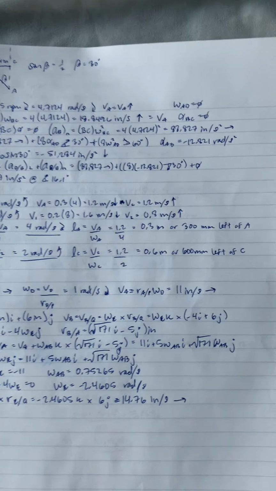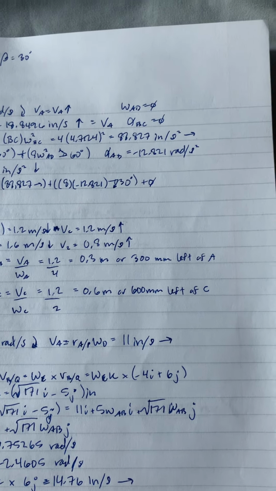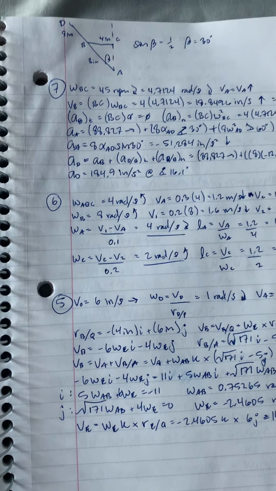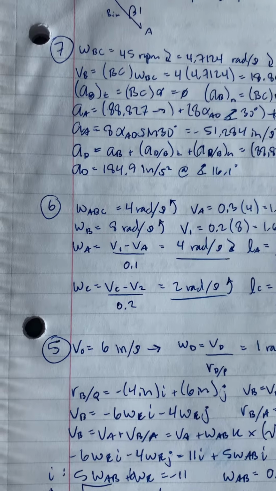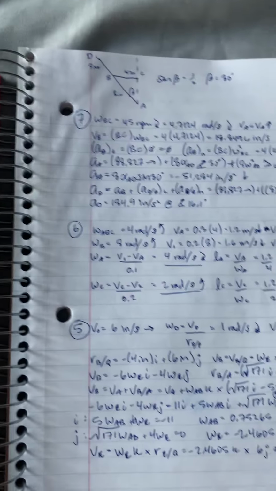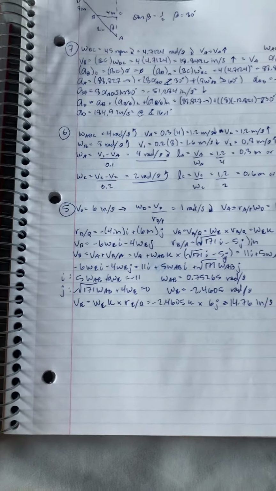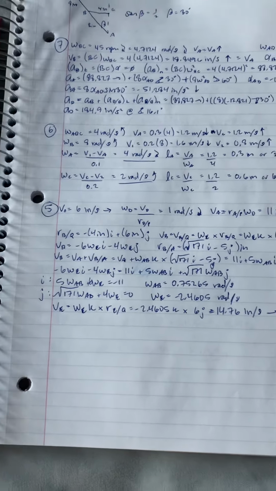We have angular acceleration of AD, which I got was negative 12.821 radians per second squared. And so you have a D, I think that was a D. I don't even know what I wrote. Almost looks like A naught, actually. 184.9 inches per second squared. There is an angle 16.1 degrees associated with that. Like I said, it reminded me of statics problems, pretty similar actually, except things are moving.